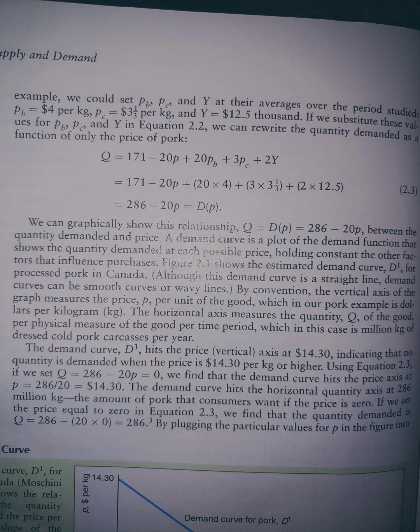We can graphically show this relationship between the quantity demanded and price. Q equals D of P equals 286 minus 20p. A demand curve is a plot of the demand function that shows the quantity demanded at each possible price, holding constant the other factors that influence purchases. Figure 2.1 shows the estimated demand curve, D sub 1, for processed pork in Canada.